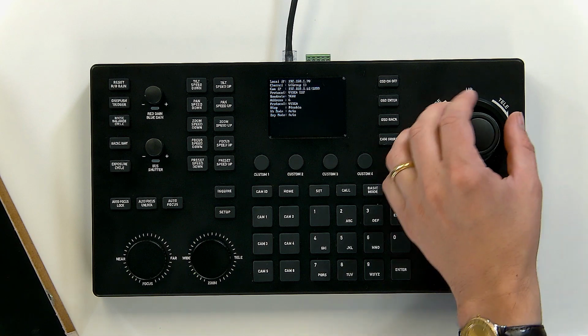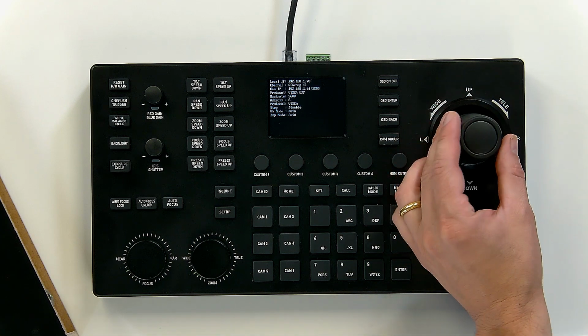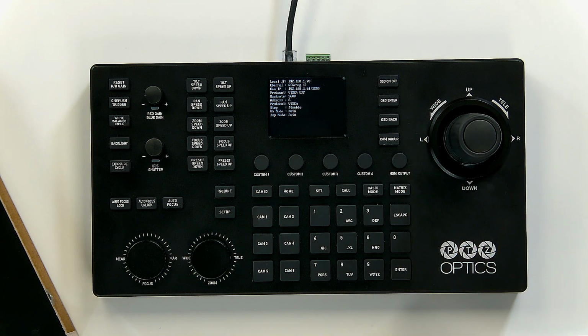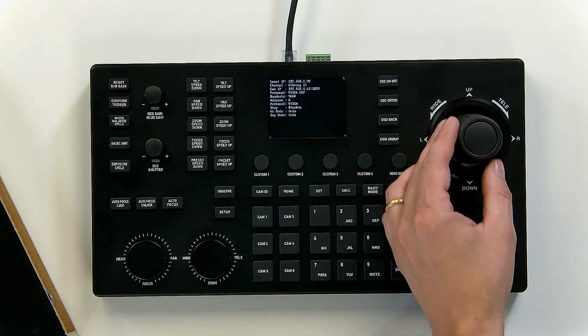But again, manual control for making those changes on the fly with the joystick gives you the creative control that you can use when you're creating a scene or following a subject. The joystick's great for that.